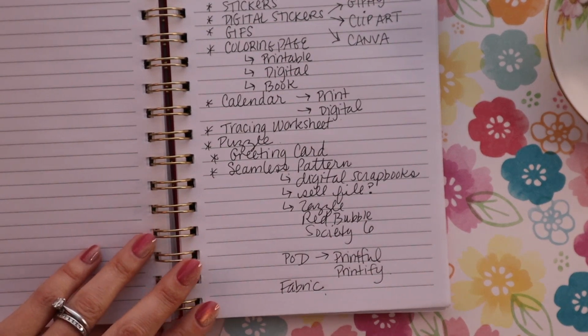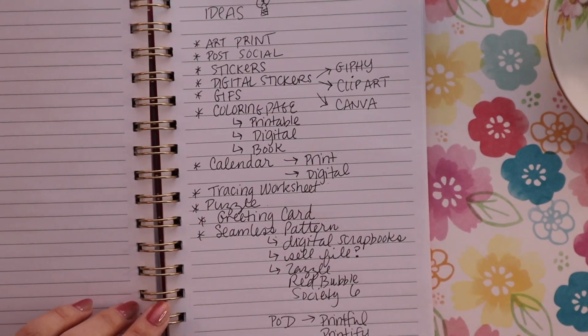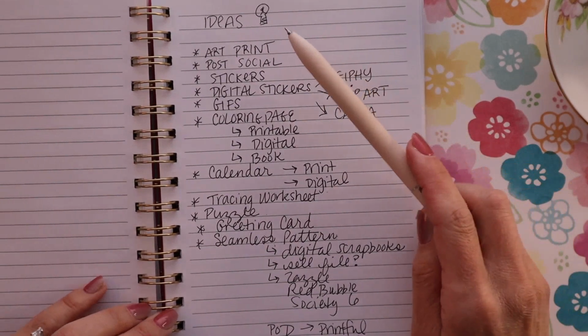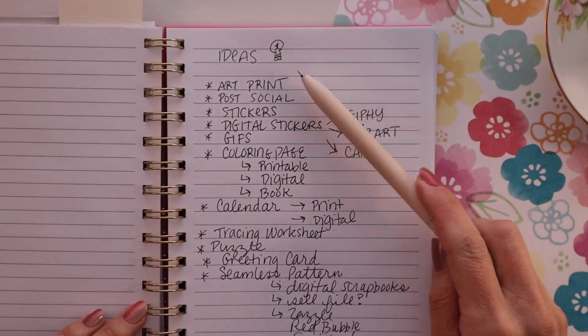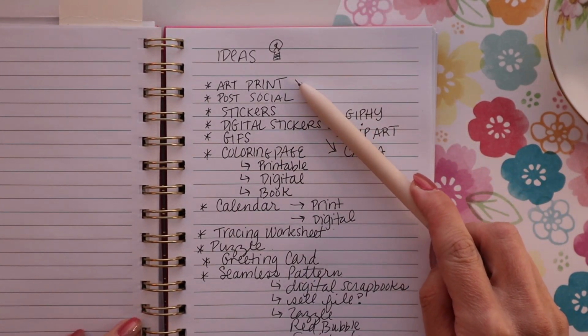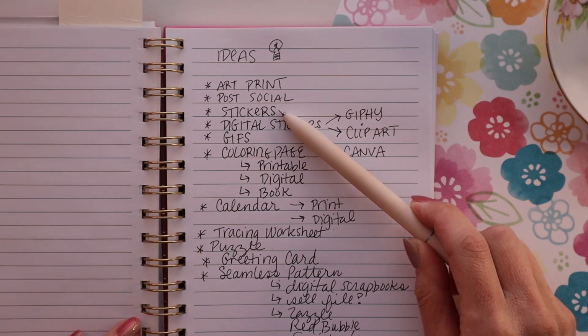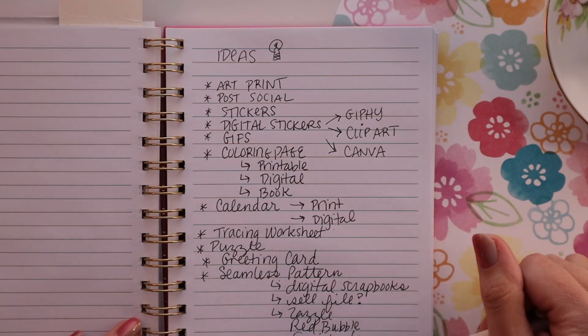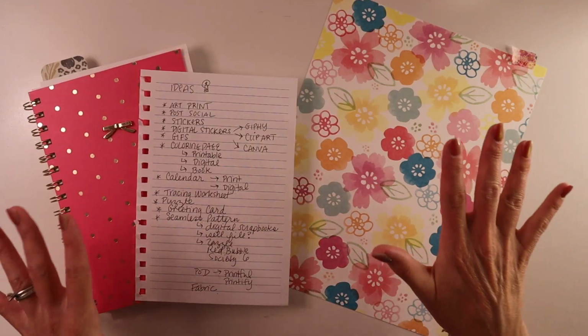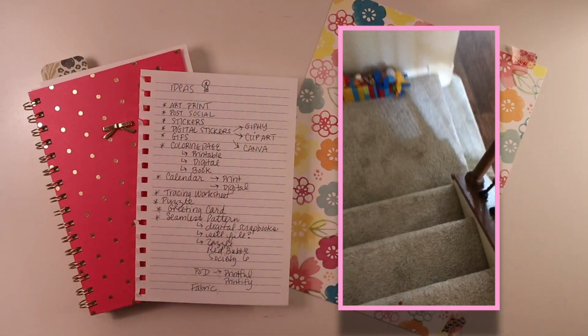Okay, so I think that's a pretty good list here. So let's get started and start working on how we would make this into the art print, keeping in mind that we are also going to make stickers from the individual elements and a coloring page and these other things here. Oh wait, I want to go grab something. I'll be right back.